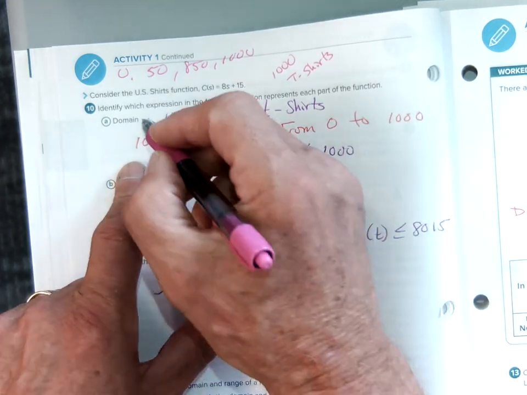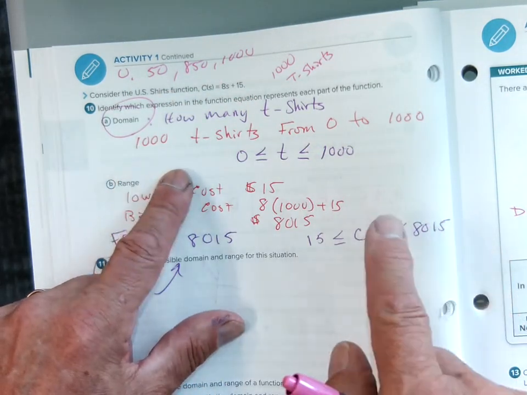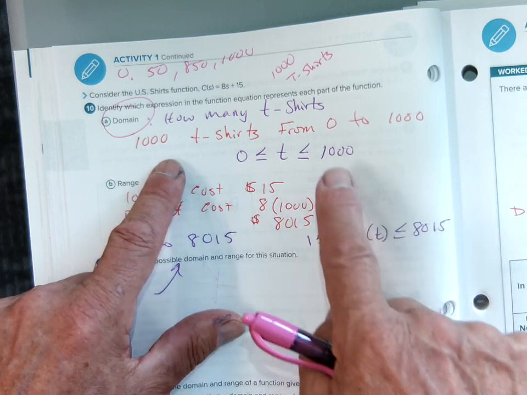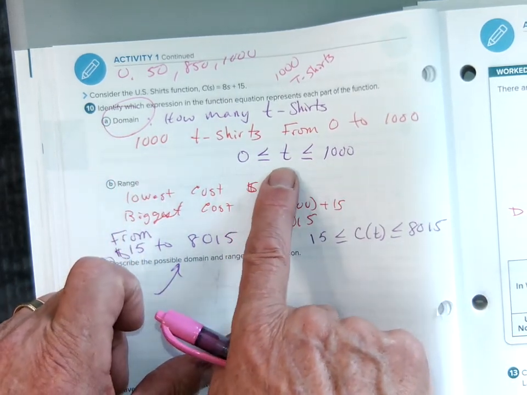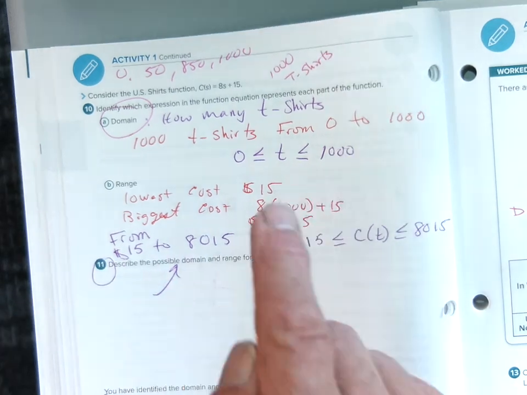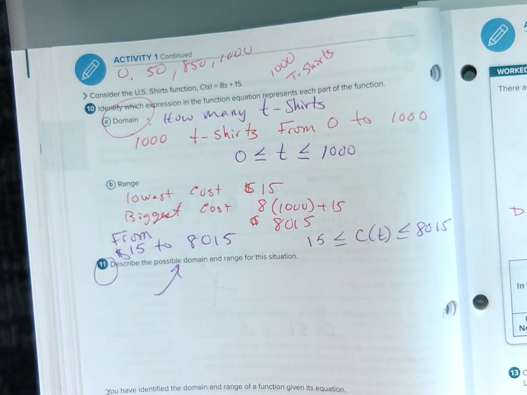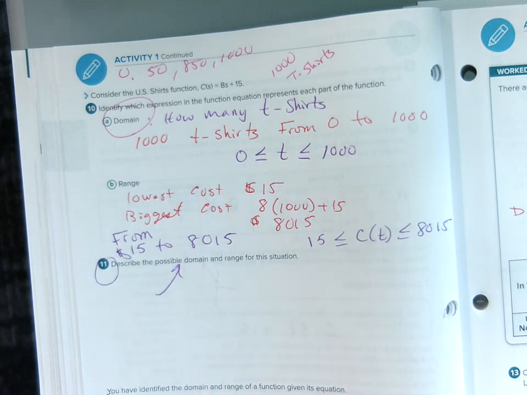So that is our domain, how many t-shirts: anywhere from 0 to 1,000 t-shirts. And of course, we can write it like this: 0 is less than or equal to t, which is less than or equal to 1,000. Okay? So if that's the domain, then we talked about, okay, what about the range?